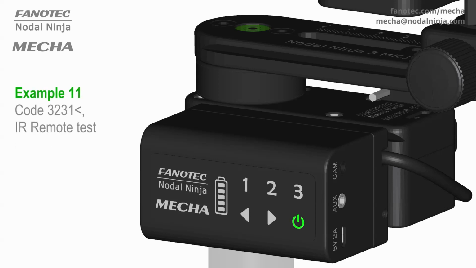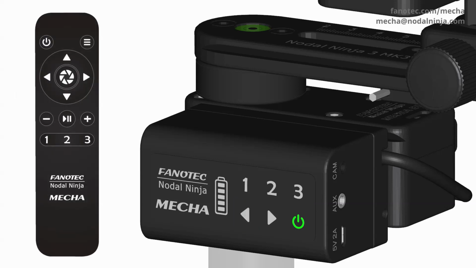Example 11. The IR remote can be tested using the code 3231. After the code is entered, MECHA will not execute the commands received from the IR commander's buttons. Instead, it will only beep and the LEDs show the code of the button pressed.